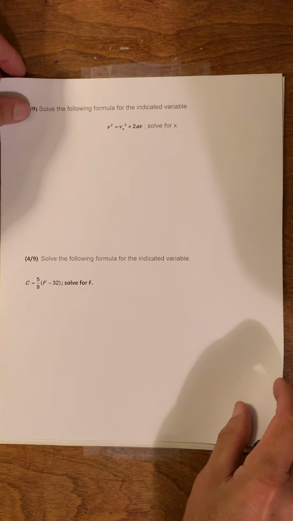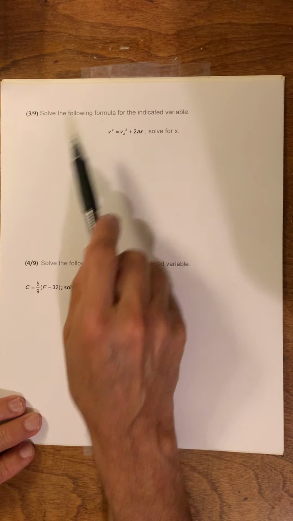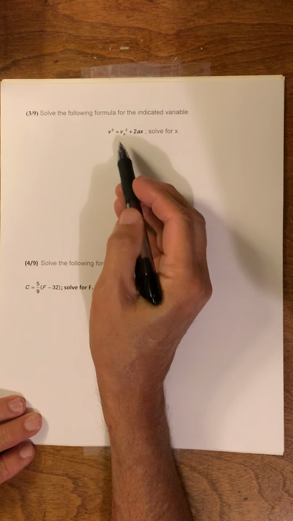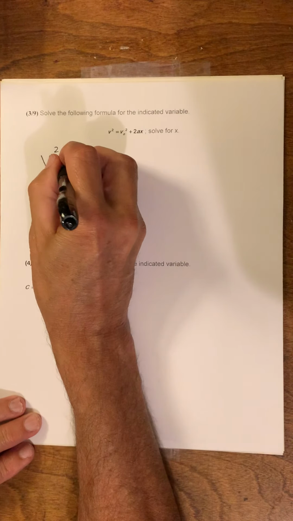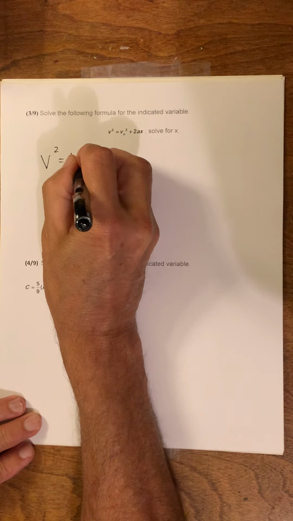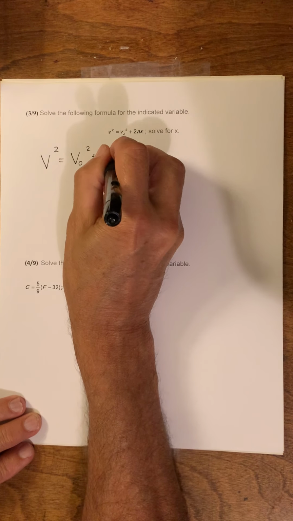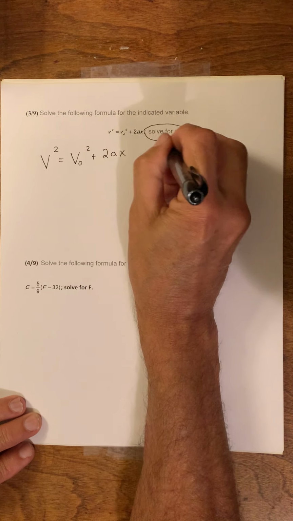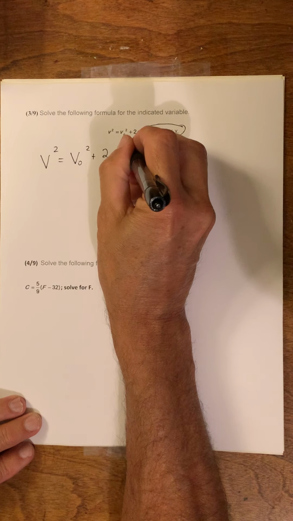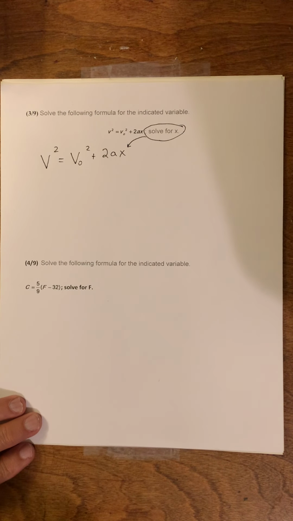All right. Hey, you got another formula. Solve the following formula for the indicated variable. This says v squared equals v sub 0 squared plus 2ax. And I want to solve the thing for that feller right there, x. Which means I want to get it all by itself.